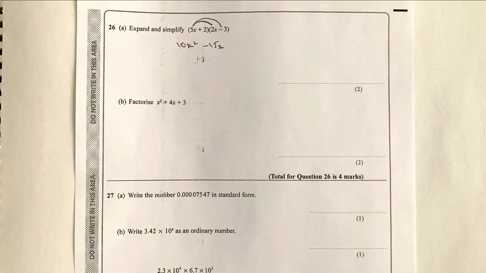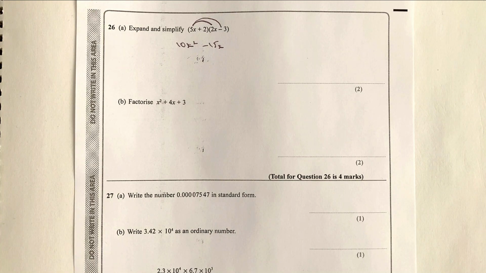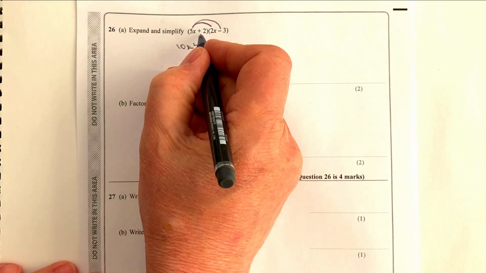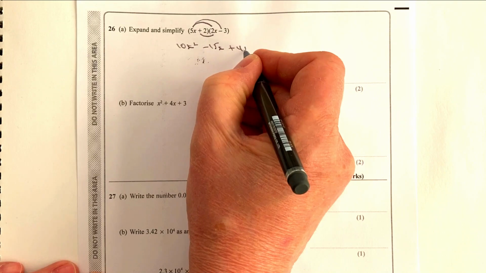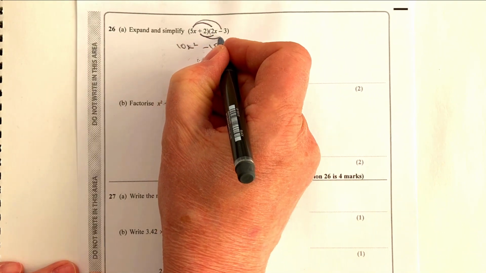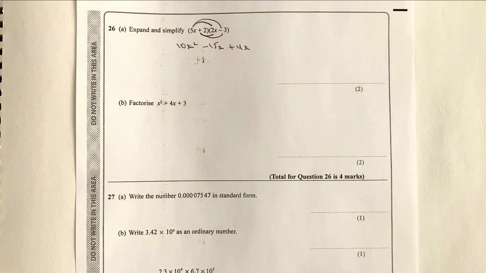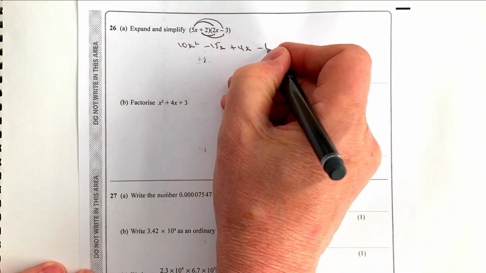I don't have a problem with you doing it any other way. This is just the way I do it. It just makes more sense to me because now I've completely finished with 5x. Now I'm going to deal with the plus 2. So plus 2 times 2x is plus 4x, and plus 2 times minus 3, well, plus times a minus is a minus, and 2 times 3 is 6, so it's going to be minus 6.